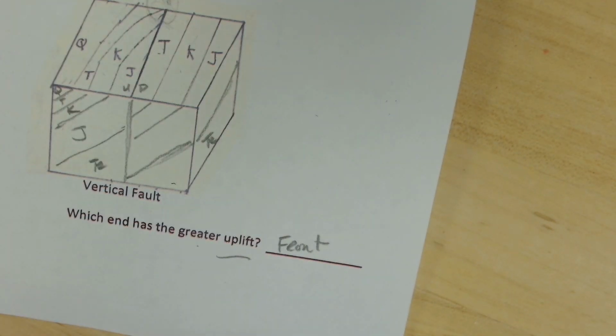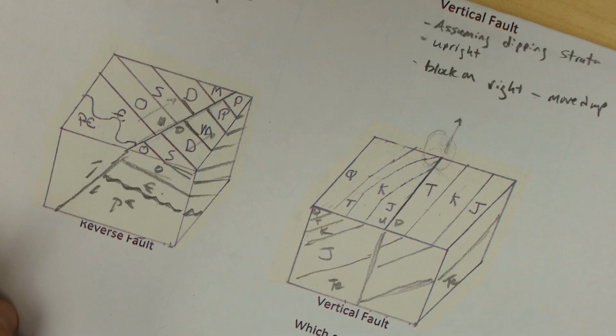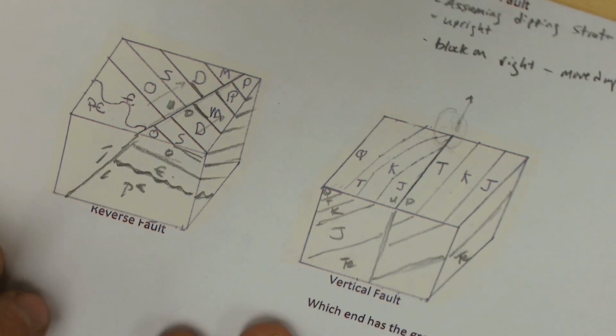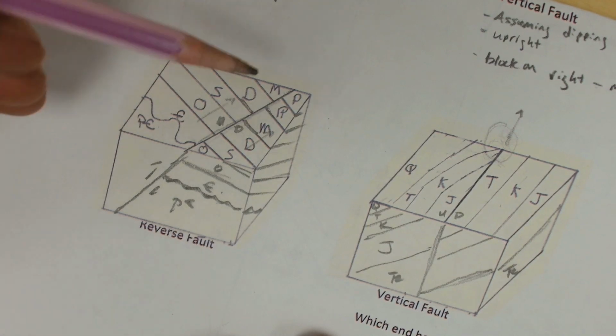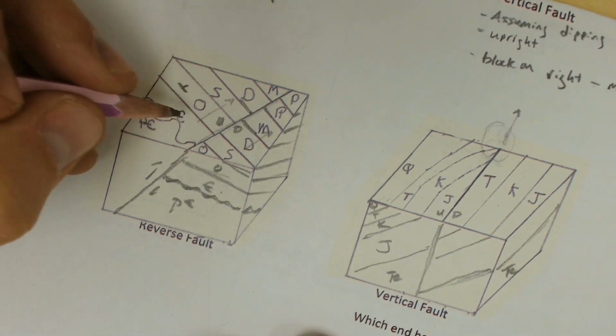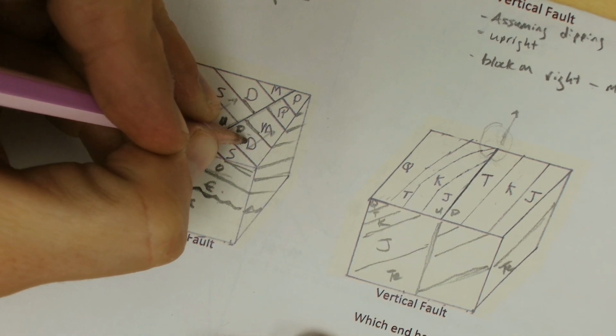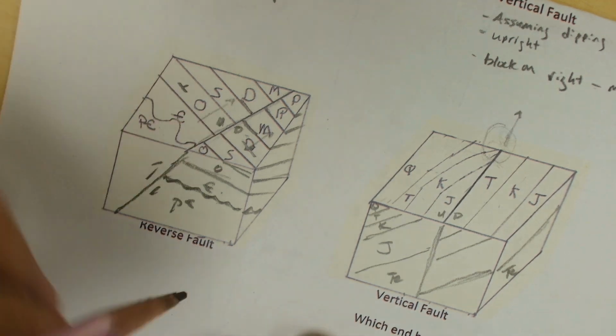Okay. If you wanted to see my solution, there's my quick solution. That has to be the up block, bringing those old rocks. All this stuff dips that way. Up block, down block.